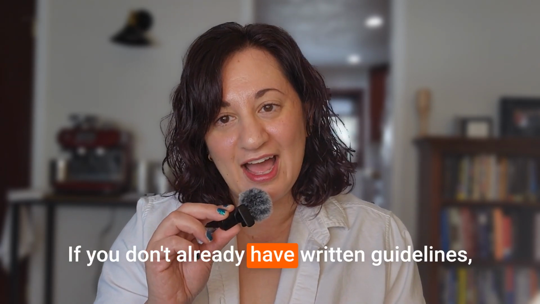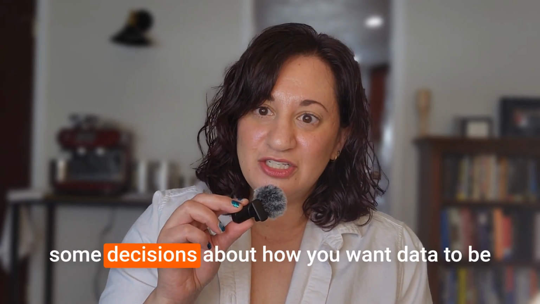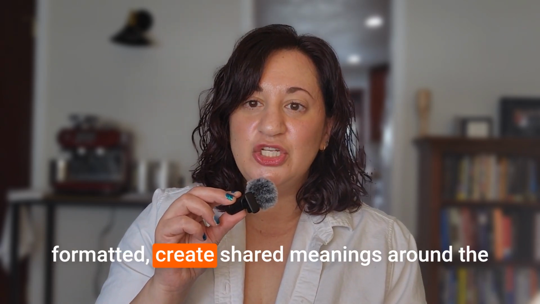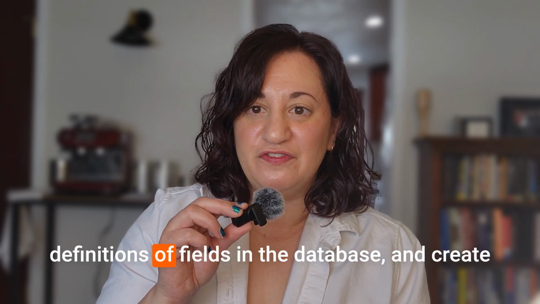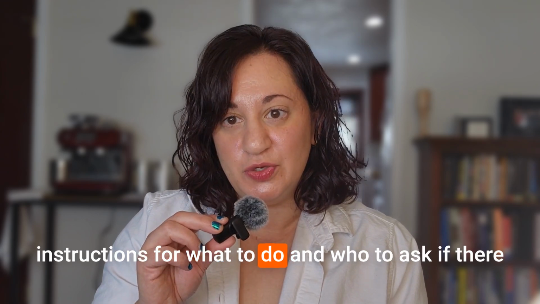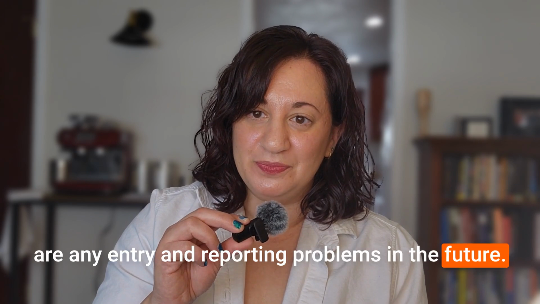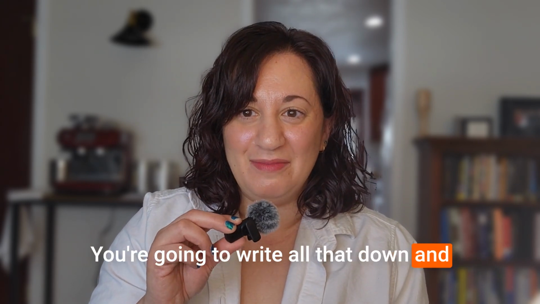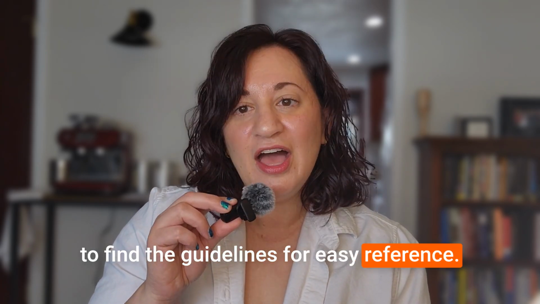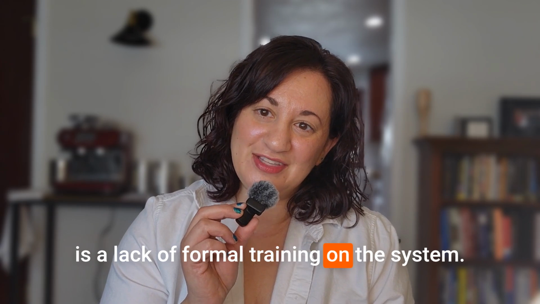If you don't already have written guidelines, you're going to gather your team together, make some decisions about how you want data to be formatted, create shared meanings around the definitions of fields in the database, and create instructions for what to do and who to ask if there are any entry and reporting problems in the future. You're going to write all of that down and make sure that everybody knows where to find the guidelines for easy reference. Another issue that I see really frequently is a lack of formal training on the systems.